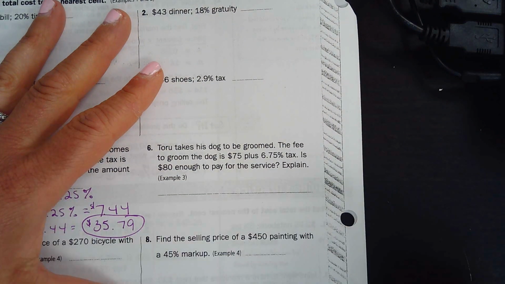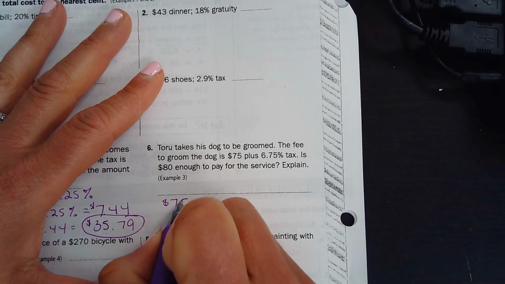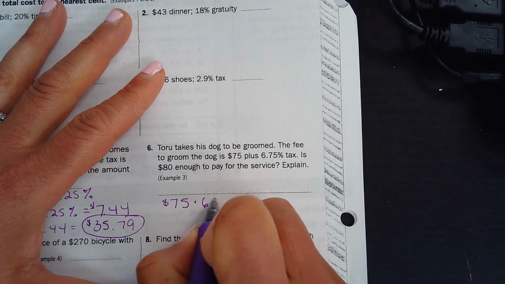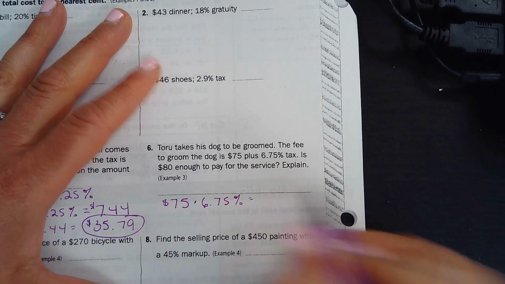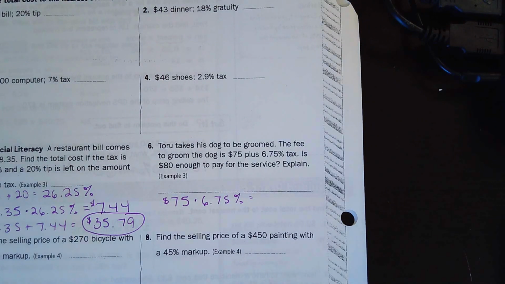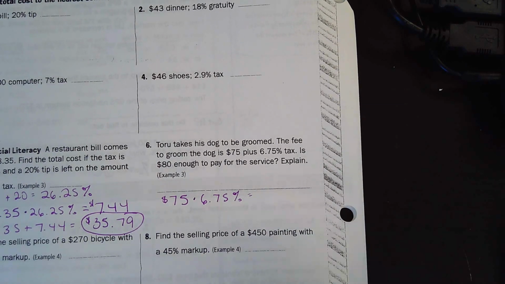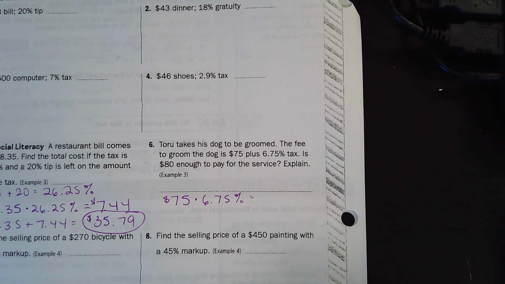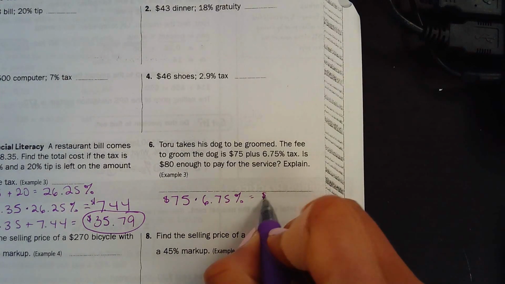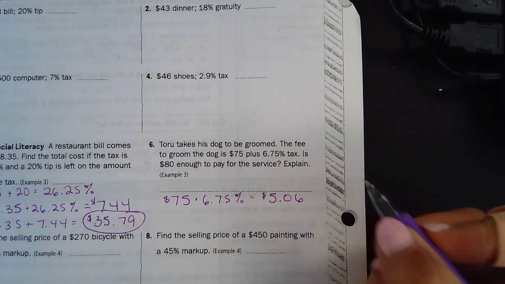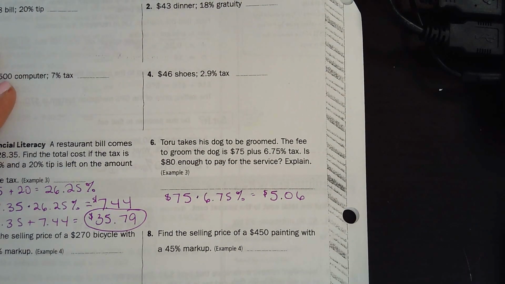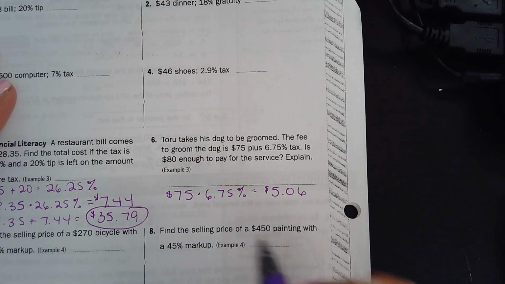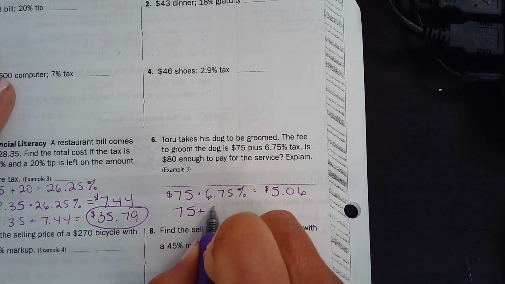No? Yes? All right, so we have our $75 times the tax. How much is the tax? $5.06. Now that's not how much he's paying. We have to add it back.